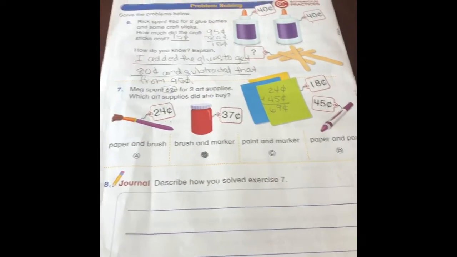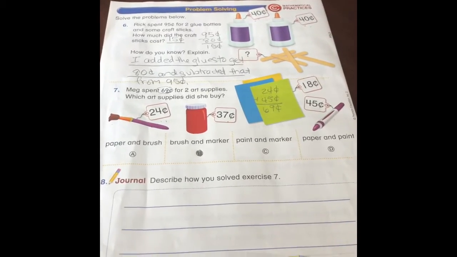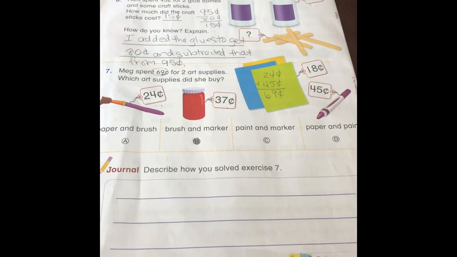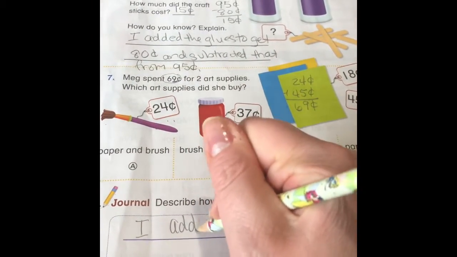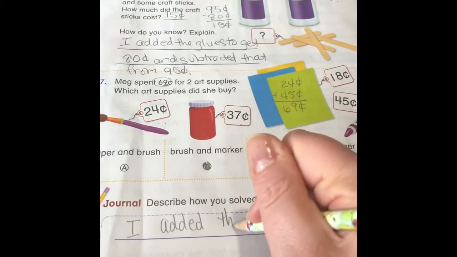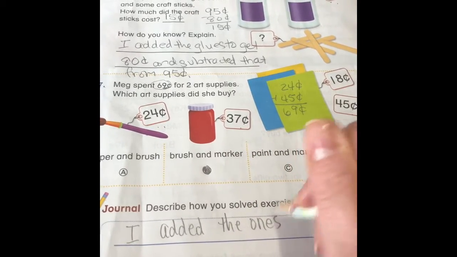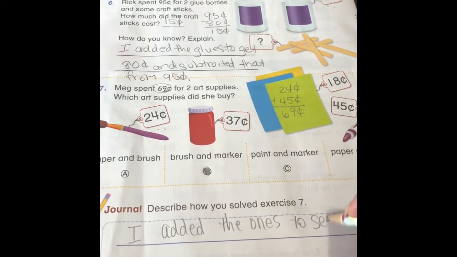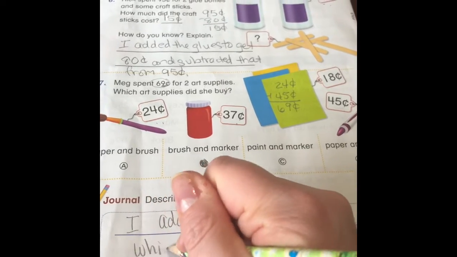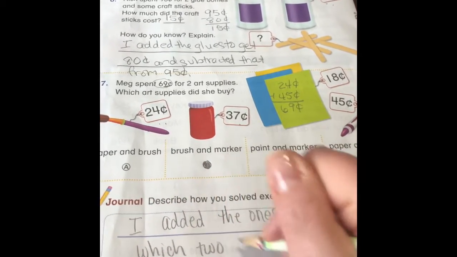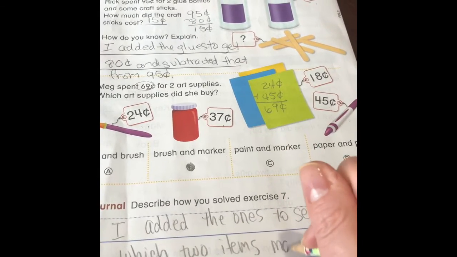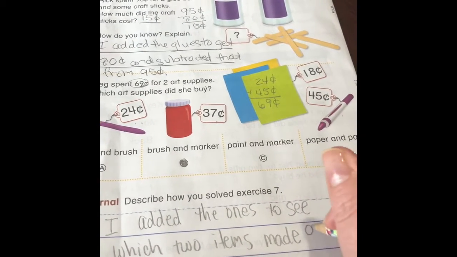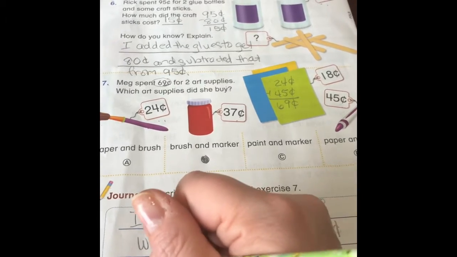Describe how you solved exercise 7. Well, what did I do? What did I add first? I added the ones, hopefully you all said. I added the ones to see which 2 items made 9 cents.